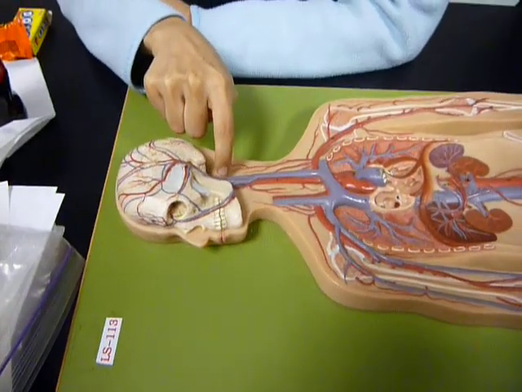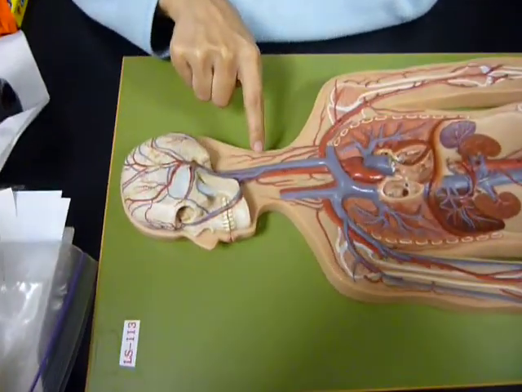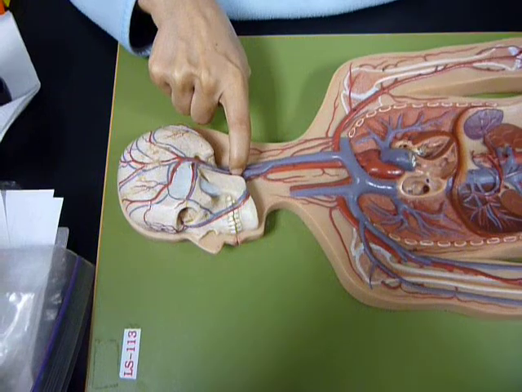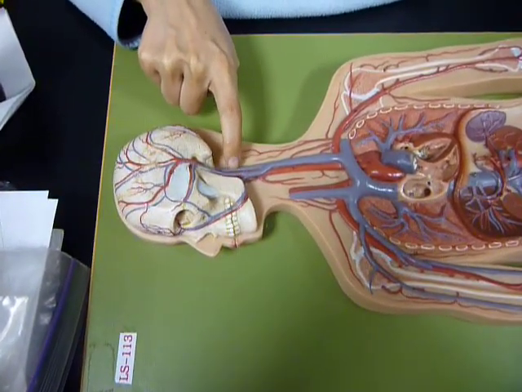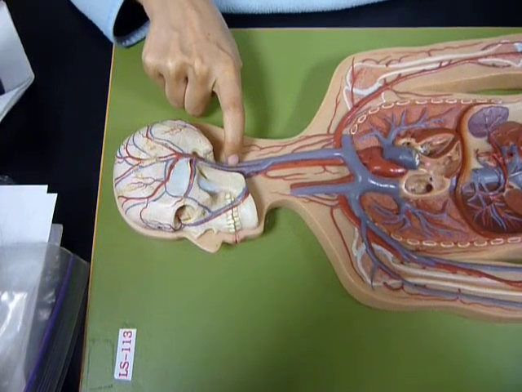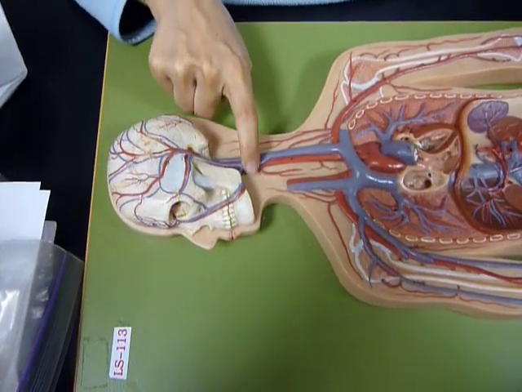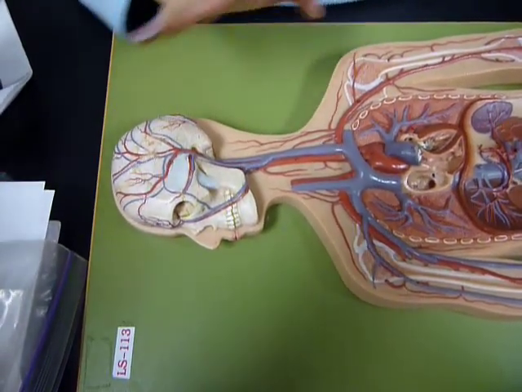These two right here, the outside one is the external carotid artery. The inside one is the internal carotid artery. This is the CV. It's not supposed to work like this.